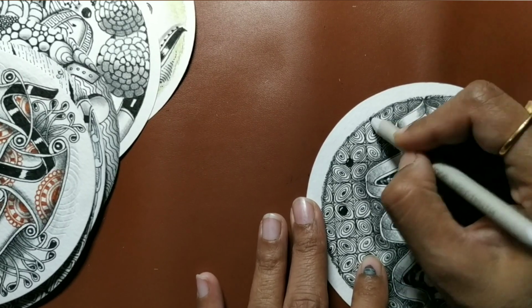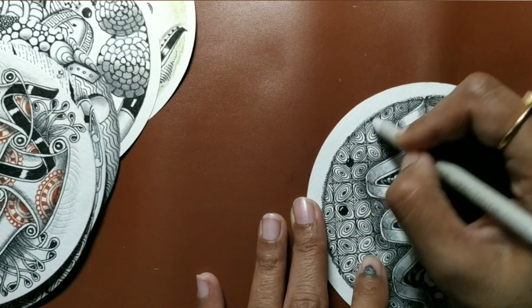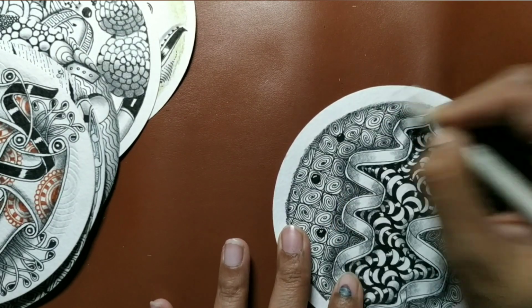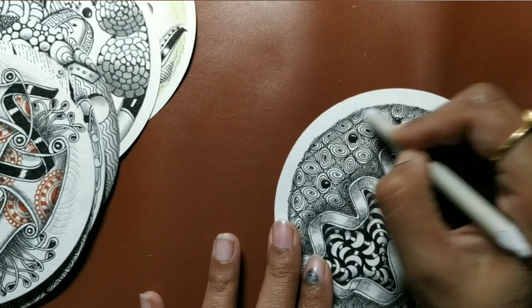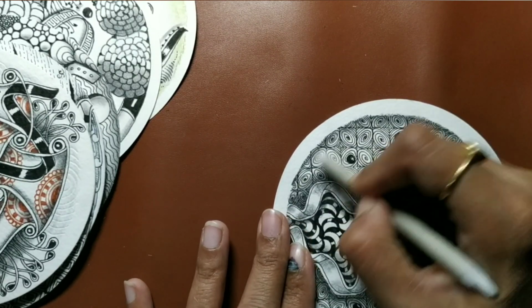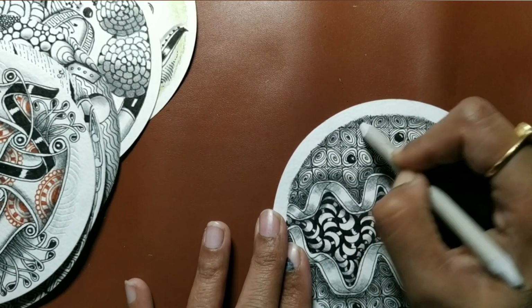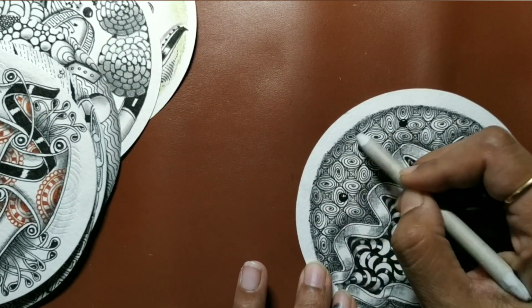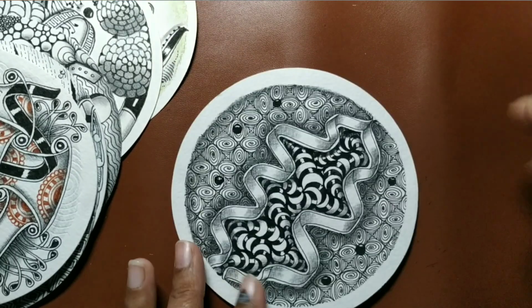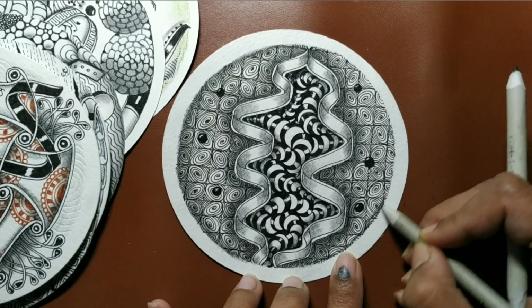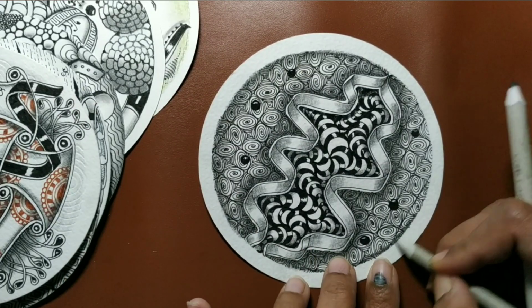but keep the center white. We would like to highlight it. Right? So I'm talking about this section. This should be white. Don't make the entire thing gray. Same thing on the other side. Adding graphite at the edges.